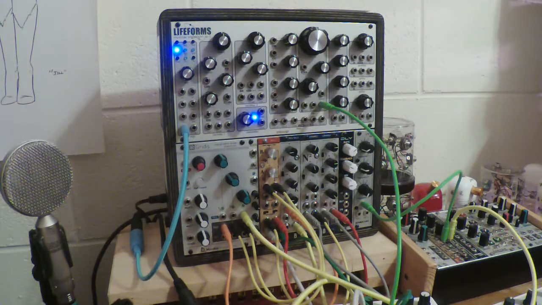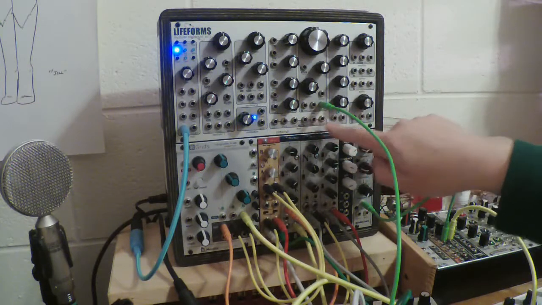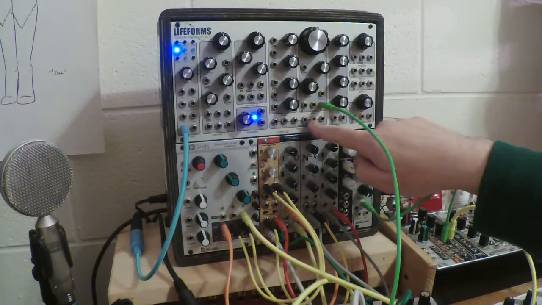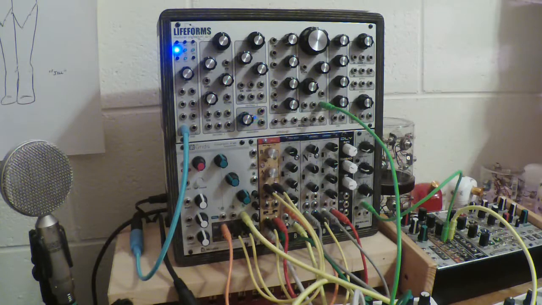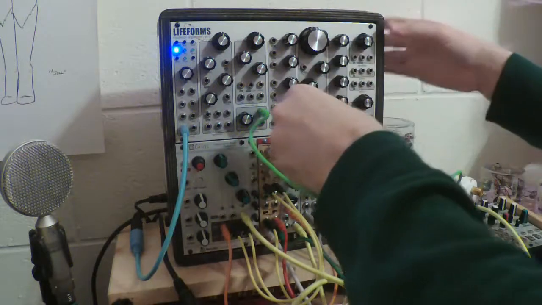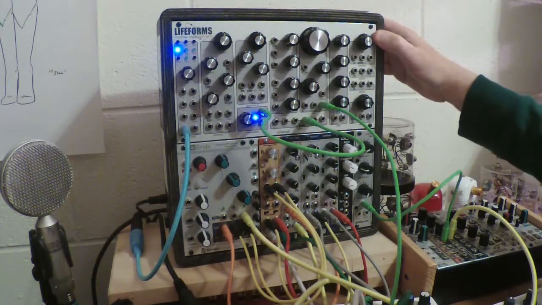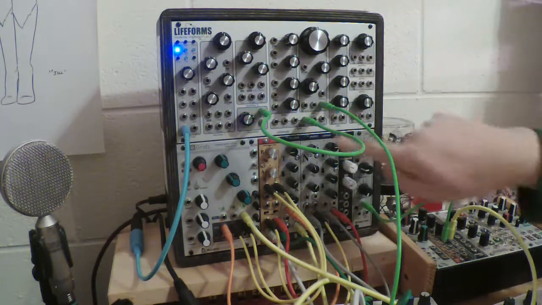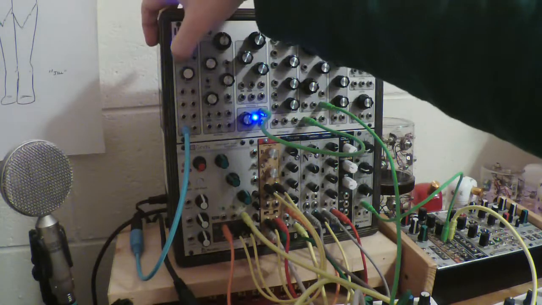And then the clock input just triggers it, so every time it receives a pulse, it will sample the voltage of the input. If we send it this wave, and then know that the clock input is coming from the MIDI module.